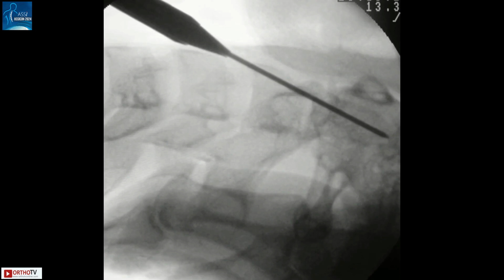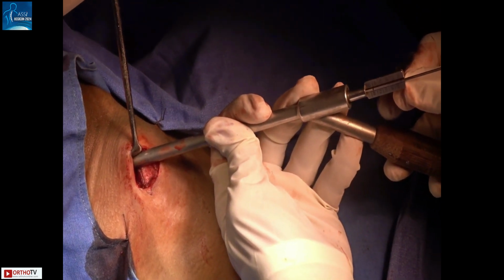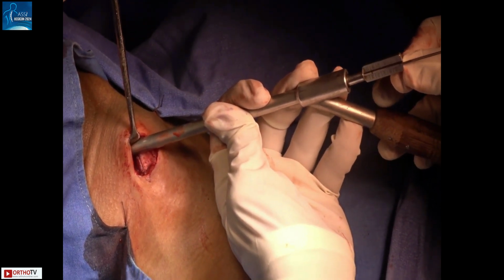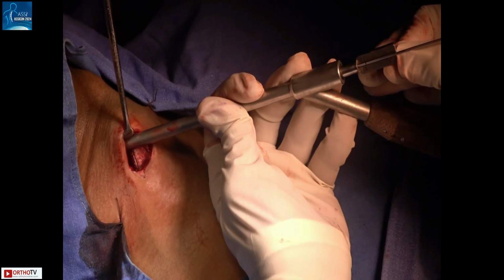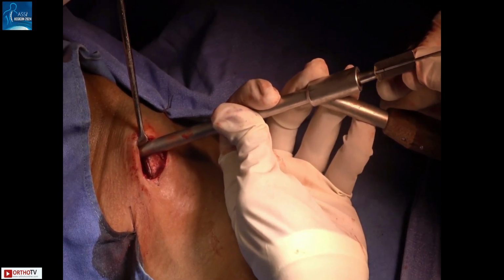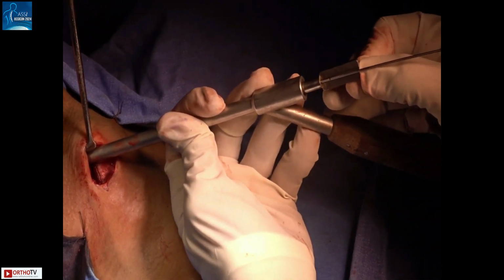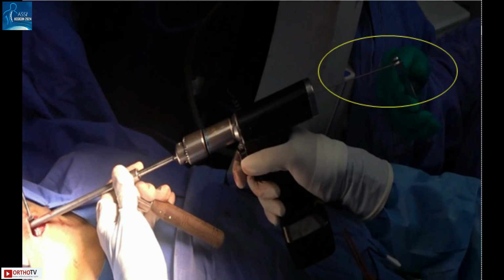The guide wire is then advanced in both lateral and AP view to the tip of the odontoid. Be very careful that it does not cross the odontoid, because next will be the junction of the medulla and this can have serious consequences. You measure the length by using the measurement devices, and then you have to use a power instrument to drill over the cannulated instrument.